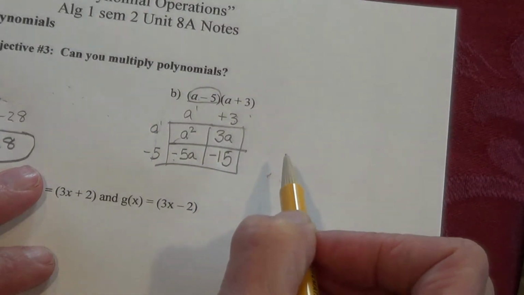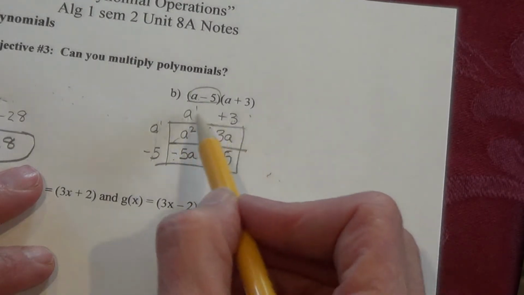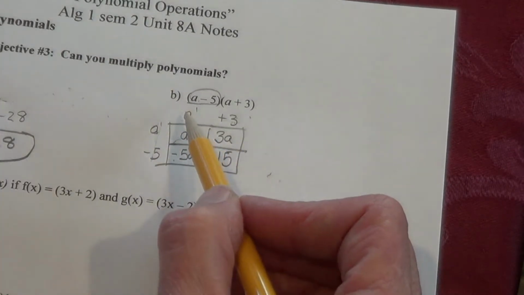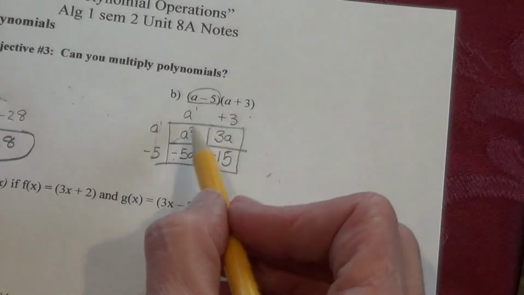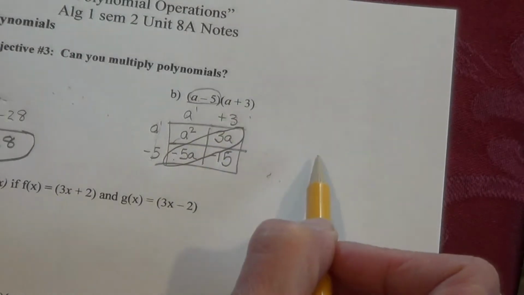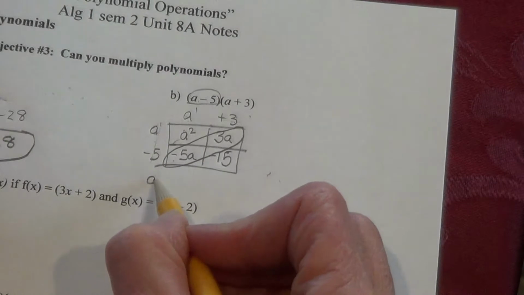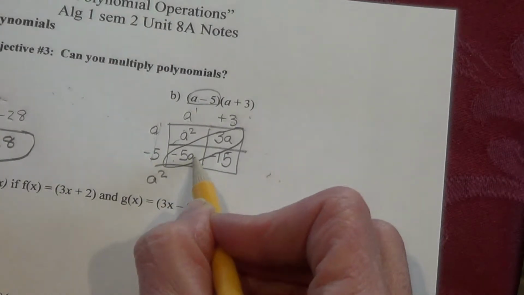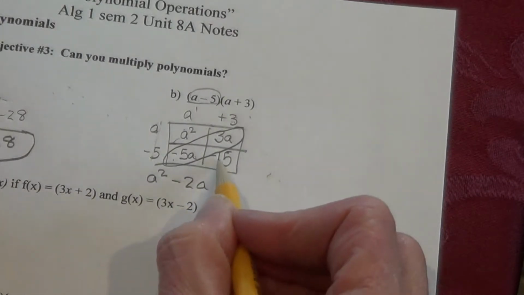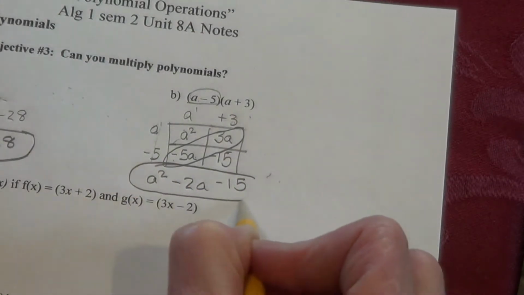Now, what occurs is if you put your binomials or your trinomials, whatever you have, out on the edges, and they're in standard form, meaning the highest exponent down to the lowest, then in your table your diagonals will most likely be your like terms. So we write down this one first, that a squared. Then we combine negative 5a and a positive 3a, negative 2a, and then the negative 15. And that is our final answer.